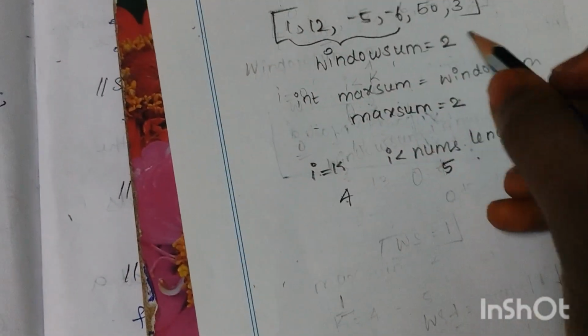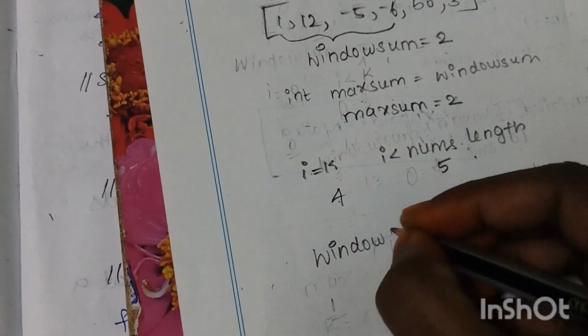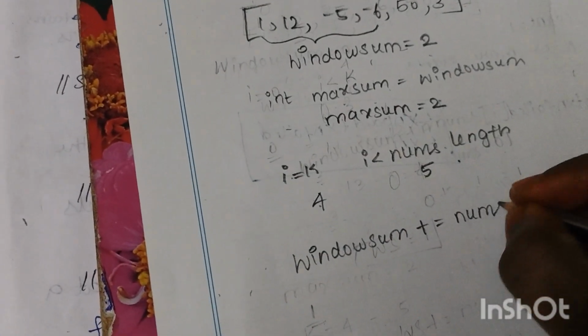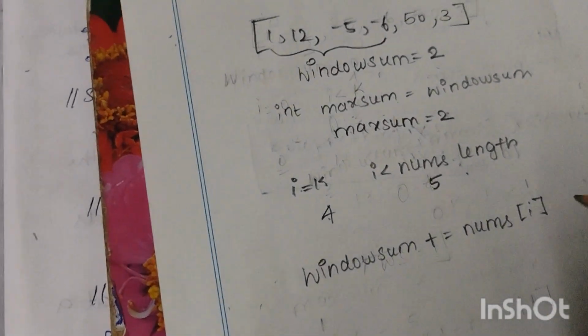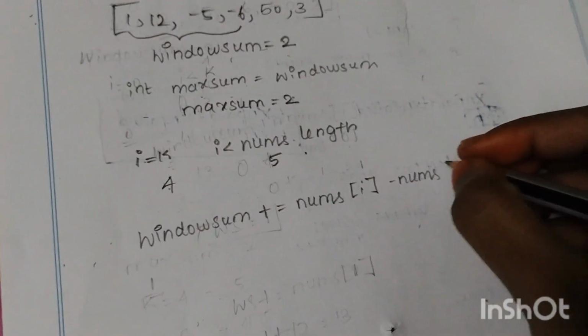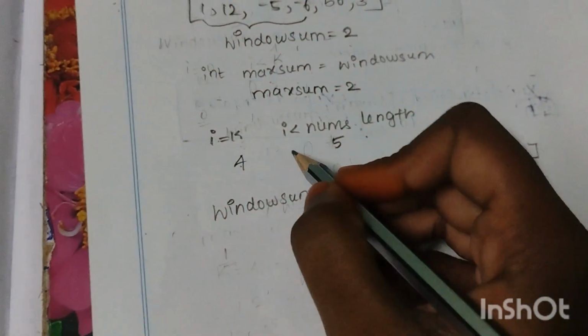Okay, so window sum plus equal to nums of i minus nums of i minus k. So the loop will run from 4 to 5, right?